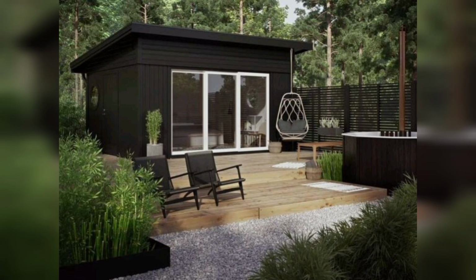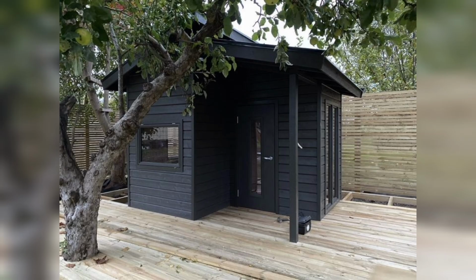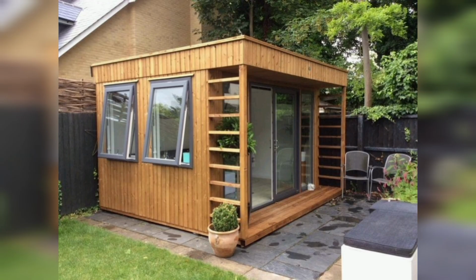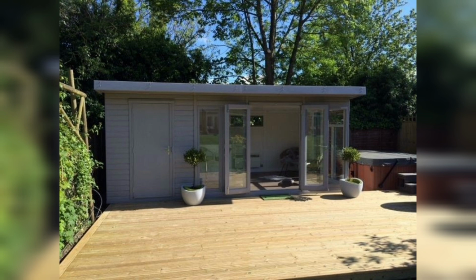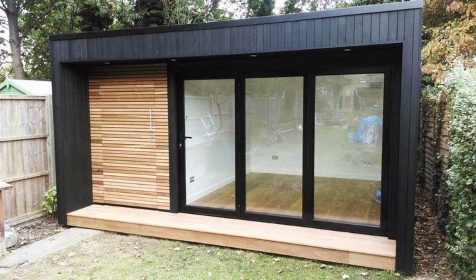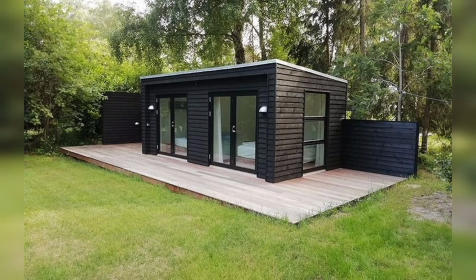Add interior finishes. Install siding. Treat or paint the siding to protect it from the elements and enhance its appearance.